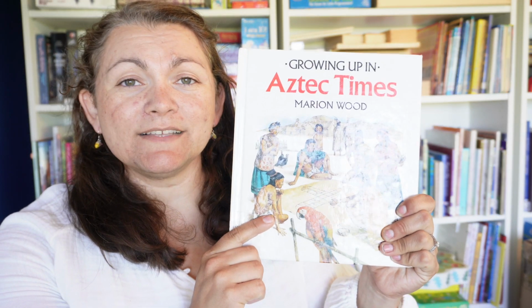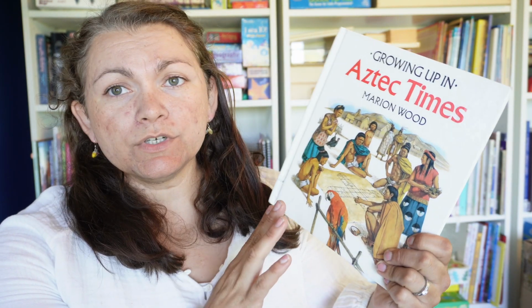Starting with the Aztecs, we did read chapter 32 of Curiosity Chronicles, which is about the Aztecs. And then I, of course, have other books. This is Growing Up in Aztec Times. It's a little bit older and a little harder to find, but I thought it was really nice.